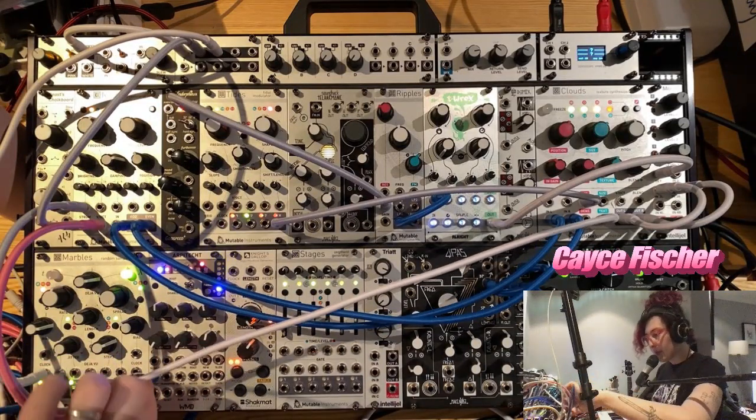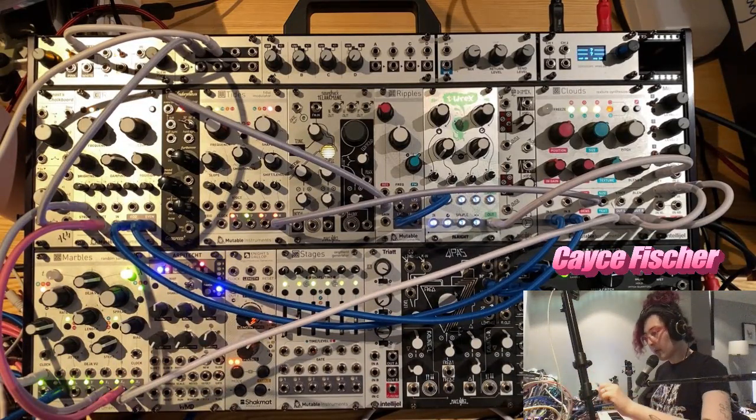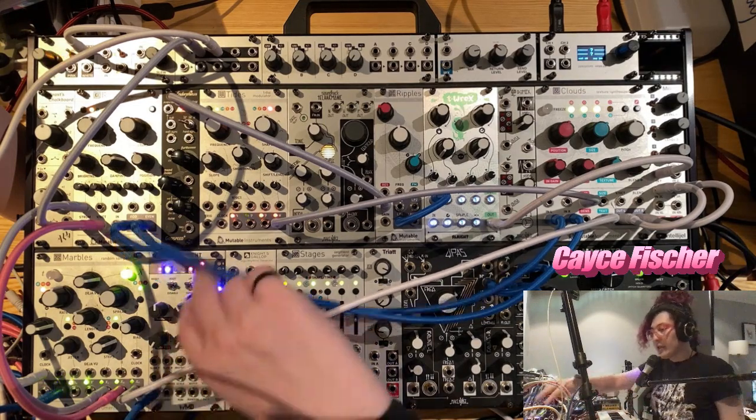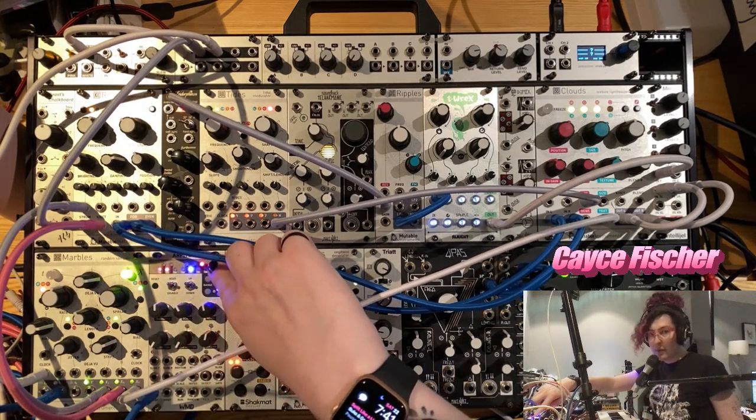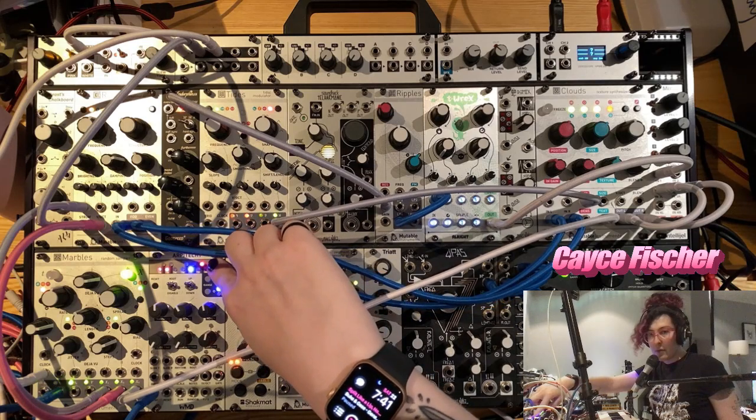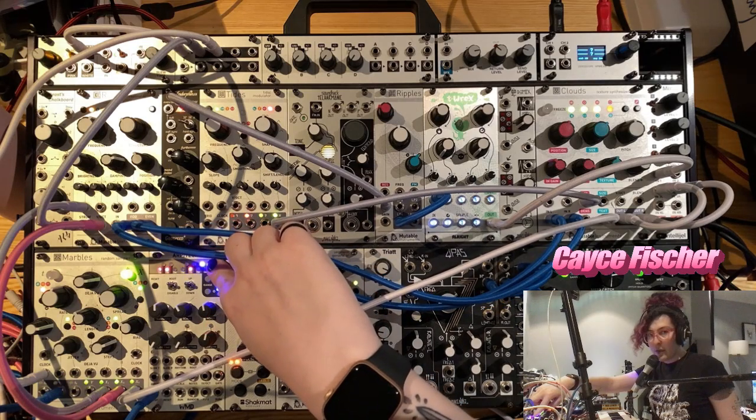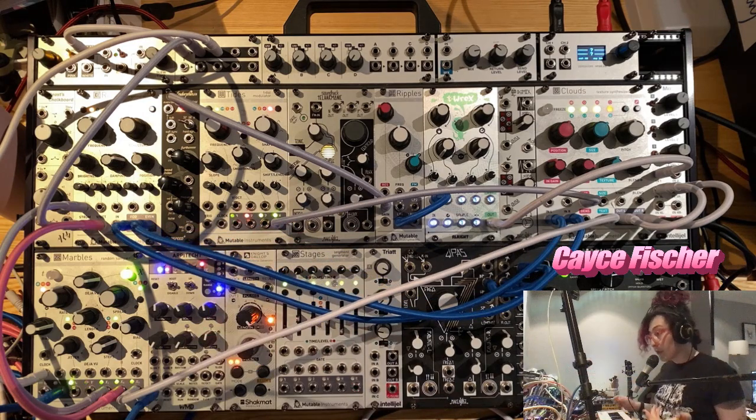Oh, what am I doing? That's not correct. Step input. And now you can see that we're going up our arpeggio in time with the clock, which rules.